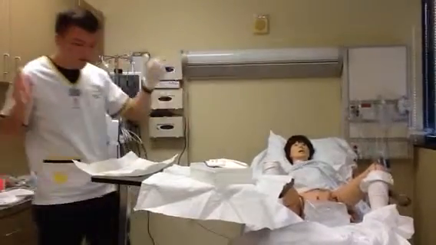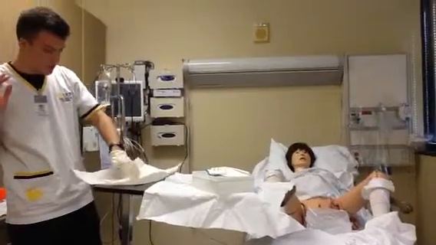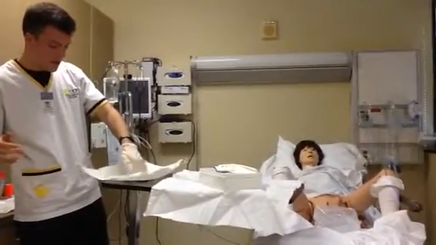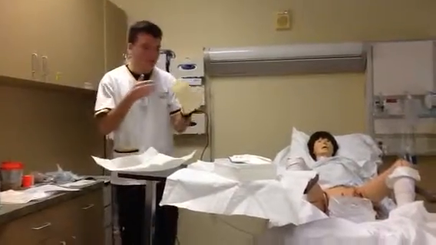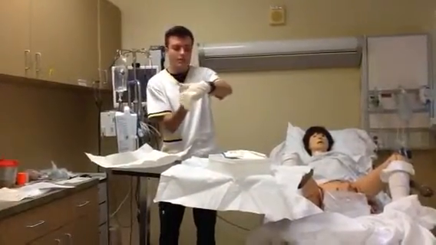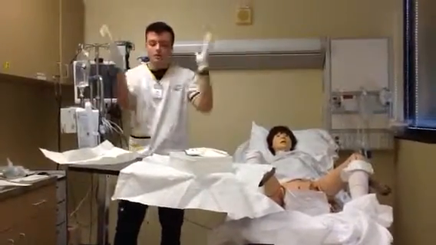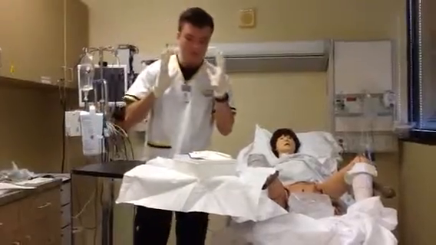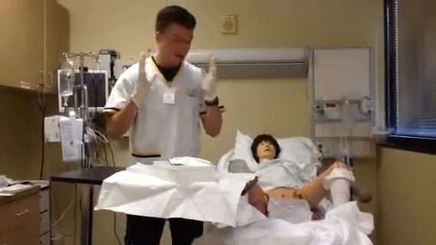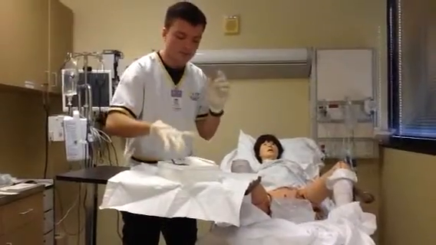Alright, and it is ready to go. Thumb out. It will scoop up underneath. Take a step back, my hand supinated. I will don my sterile gloves. So I am now sterile, making sure to keep my hands above my waist and below my head. And I am ready to perform the sterile procedure.